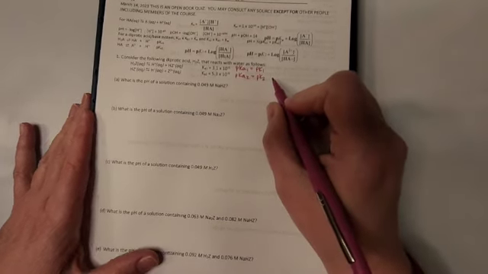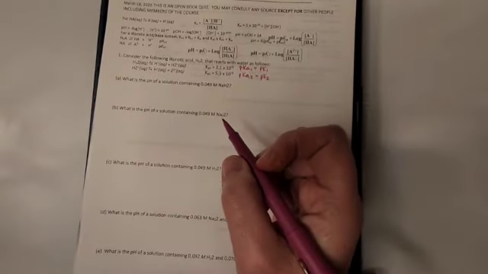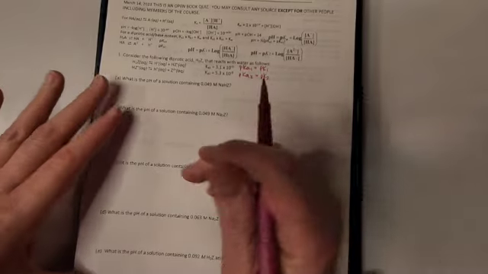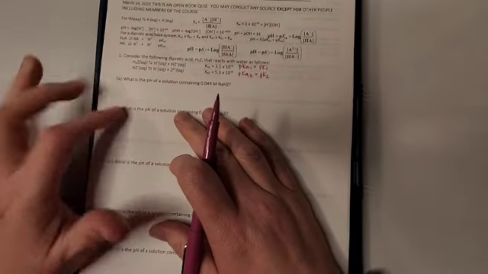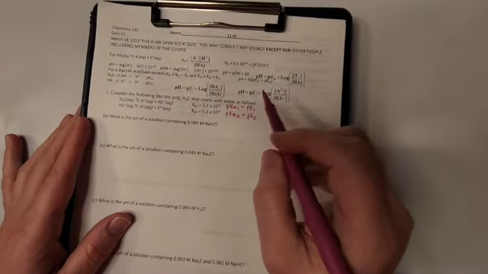So calculate that. That is step 1. Now, let's look at the actual wording of the problem. I will make another video where I go back in and solve these, but I just wanted to talk about how to figure out which one of these equations you need to use.